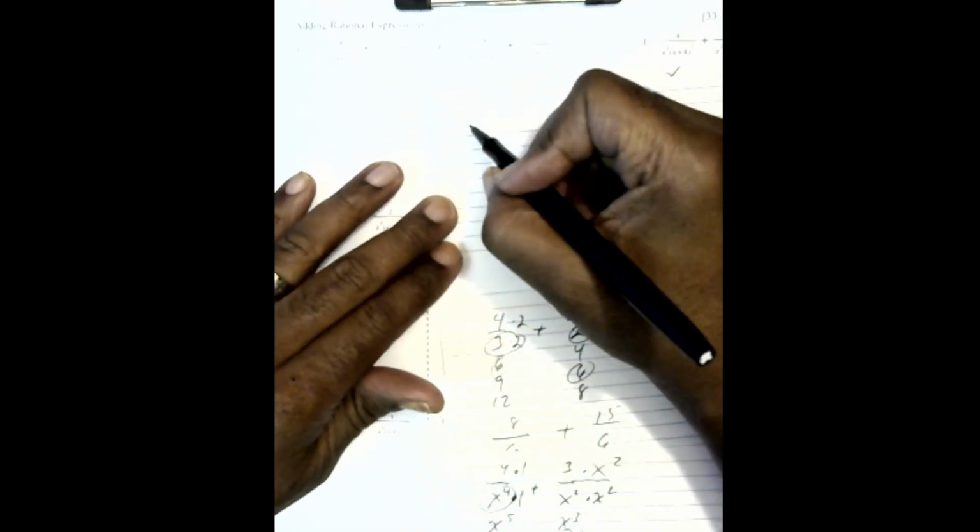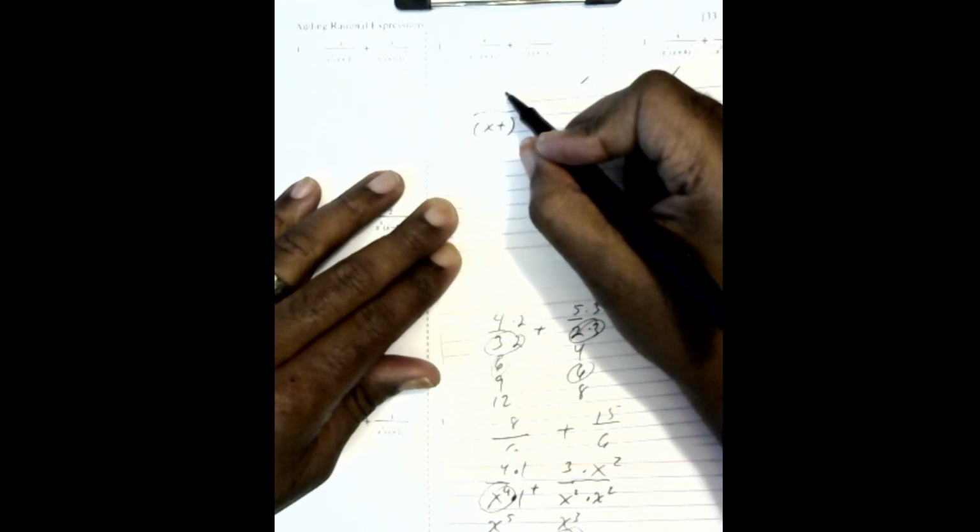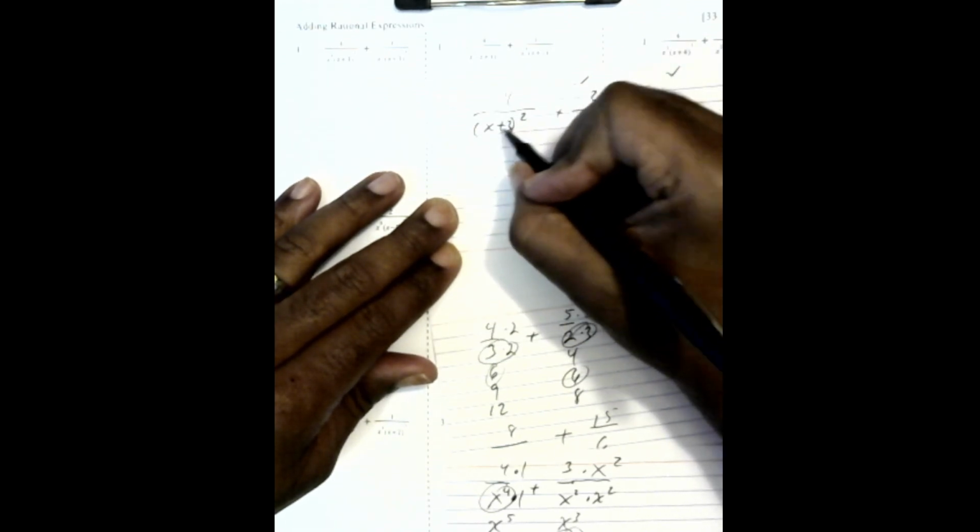Finally, we're going to do the same process when it comes to the x plus 3. You have an x plus 3 to the 2nd power and another denominator of x plus 3, forgot the 3, x plus 3 to the 4th power.